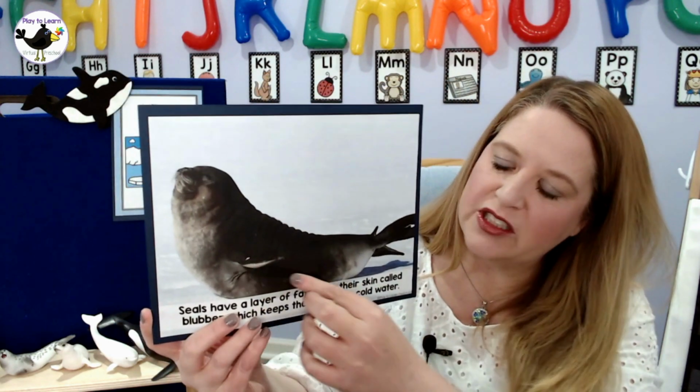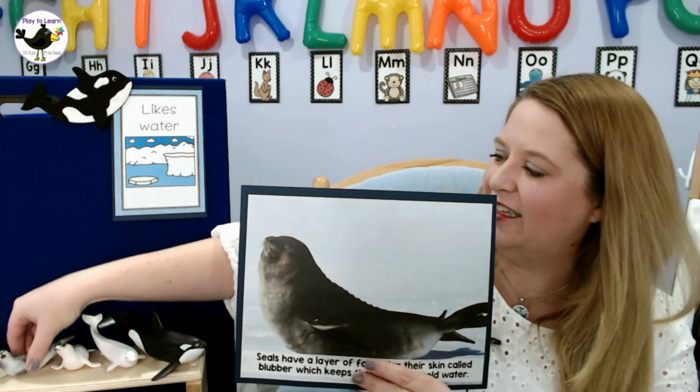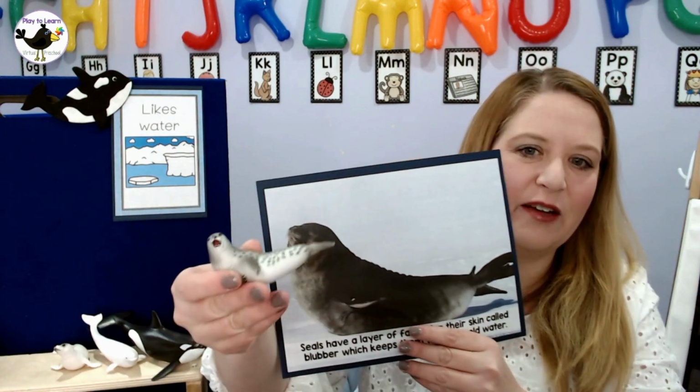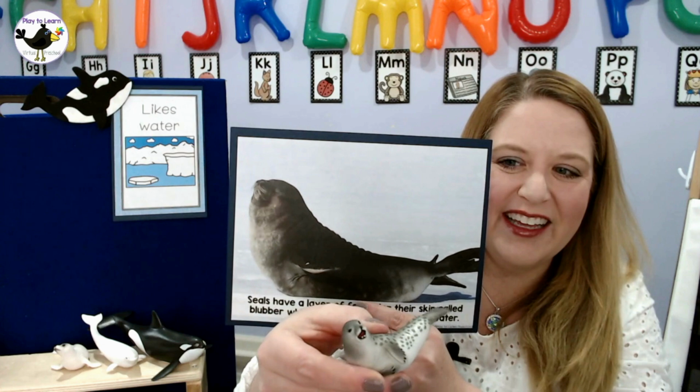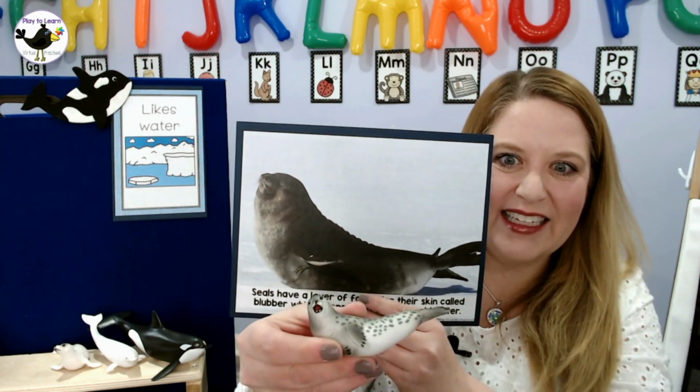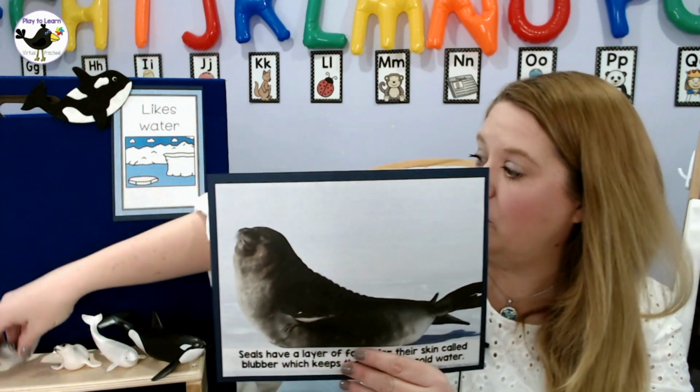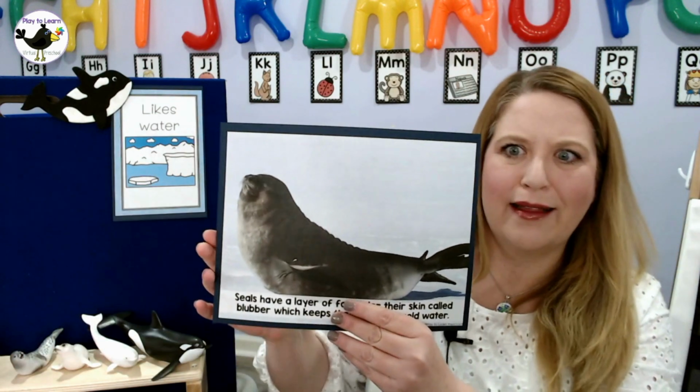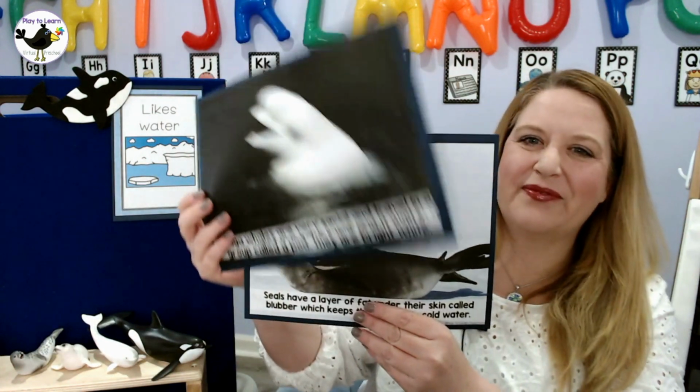The seals always sort of lay on their bellies like this. We looked at this seal yesterday when we were talking about polar bears, didn't we? They lay on their tummies like this. And they have to watch out for polar bears and whales that like to eat them for lunch.